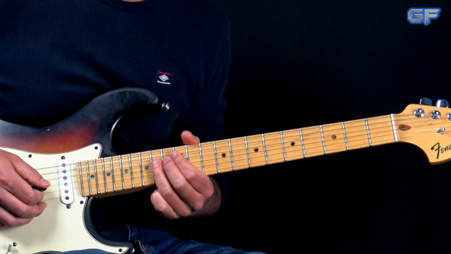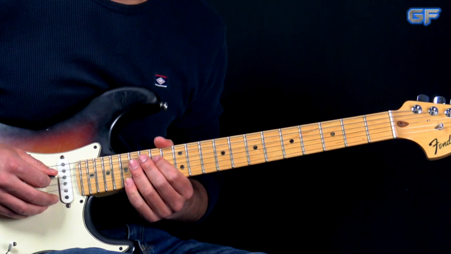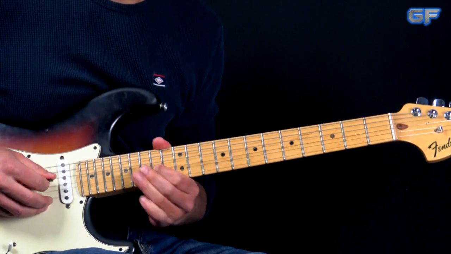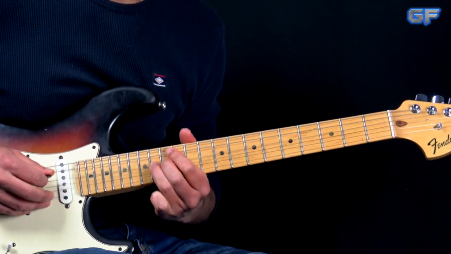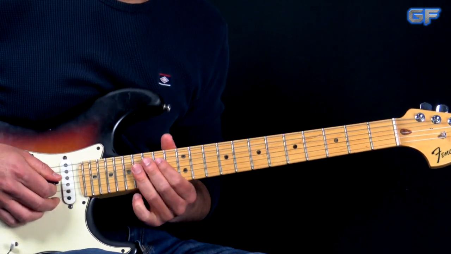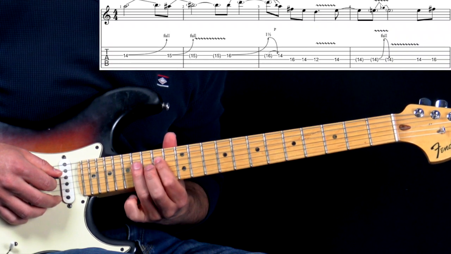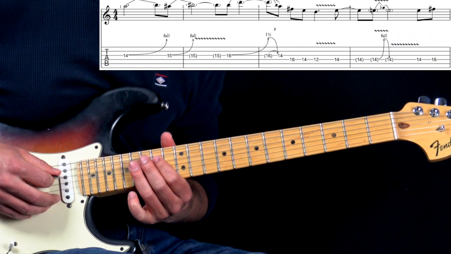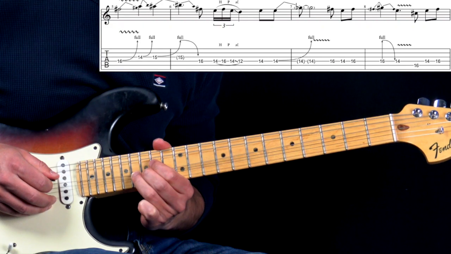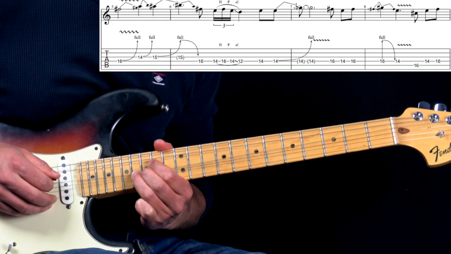Then we move on to the next phrase, which goes like this. Alright, so here we start off with the 14-16 on the D string. Then we bend that note up a full step, add some vibrato.